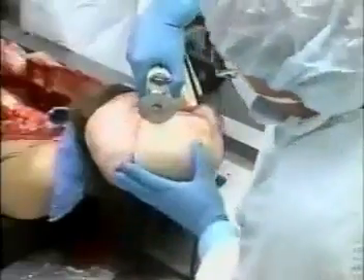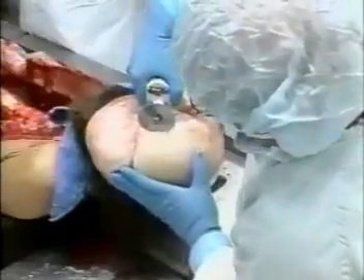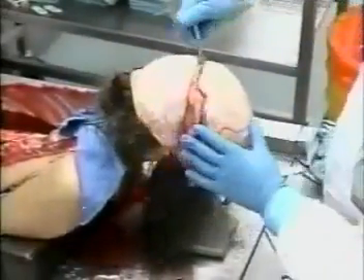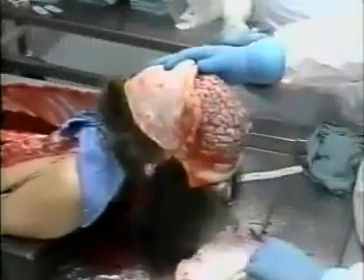Okay, he's now reflecting the scalp. The front has been done. Now he'll reflect the posterior portion. Now that all of the incisions have been made, he'll use the key in order to free it up and peel it off from the dura. And as you can see, now the brain has been exposed.